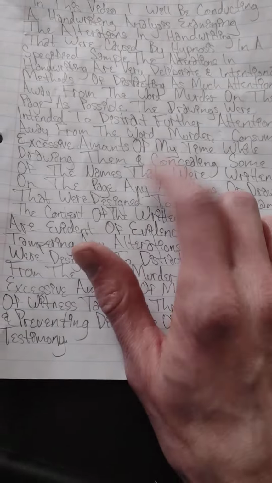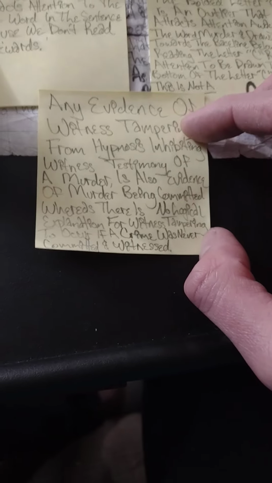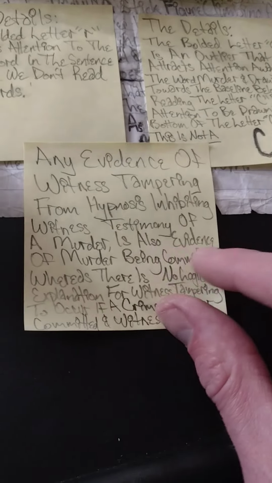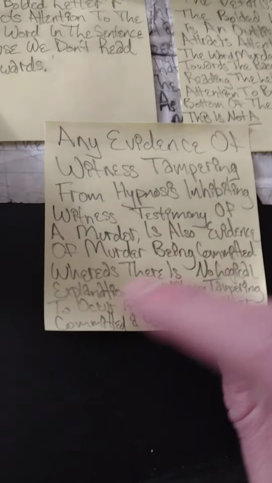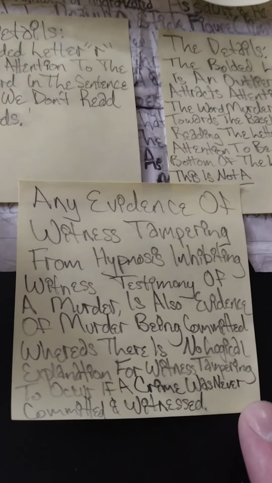Further, I also want to elaborate here that, oh, I also wanted to point this out. Any evidence of witness tampering from hypnosis inhibiting witness testimony of a murder is also evidence of murder being committed, whereas there is no logical explanation for witness tampering to occur if a crime was never committed and witnessed. Logically, right? Doesn't exactly make any sense.